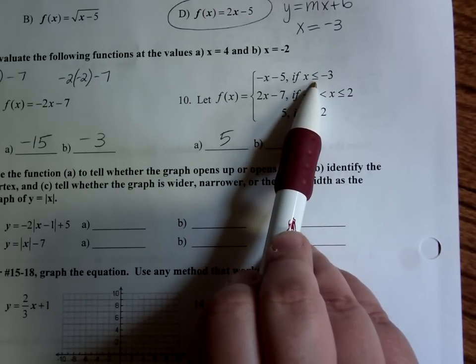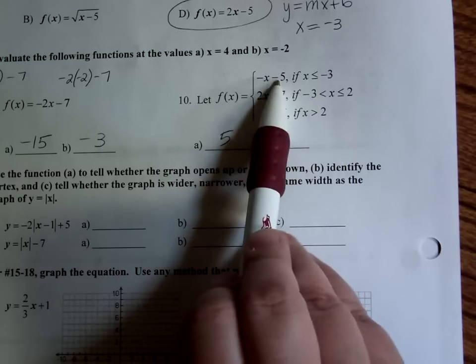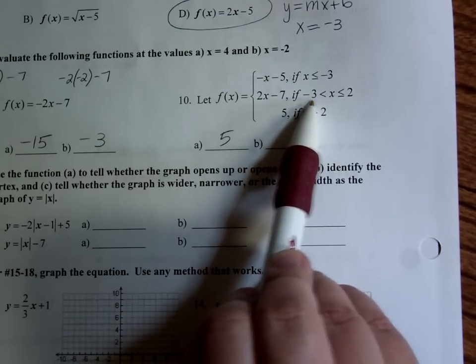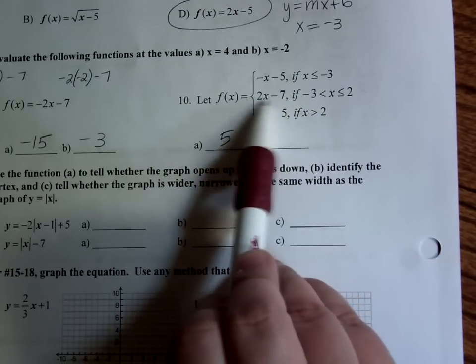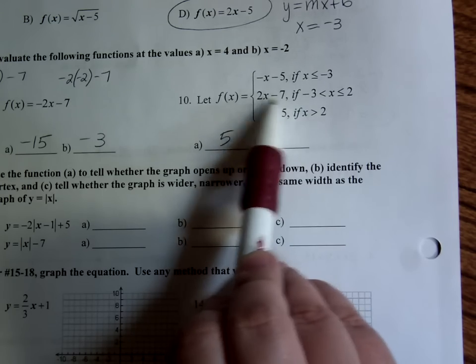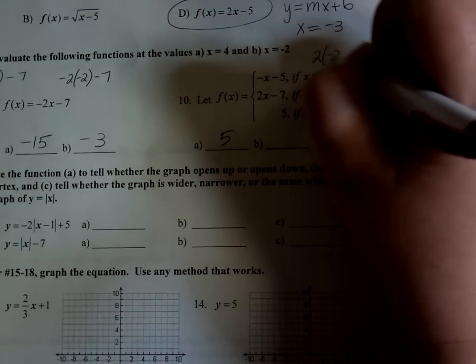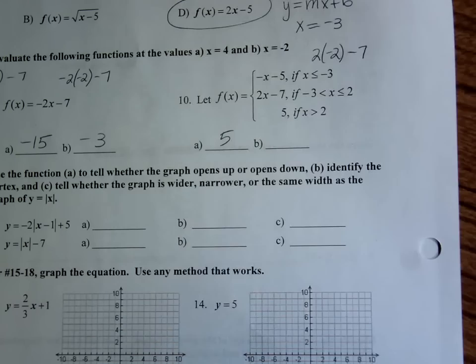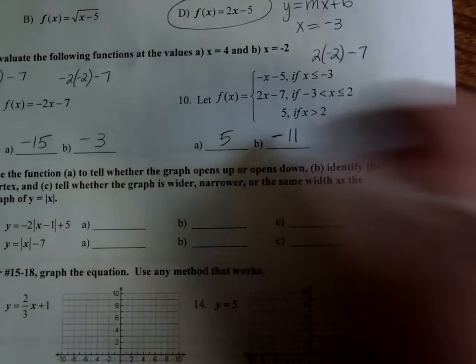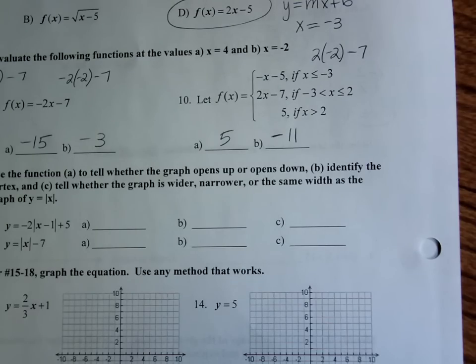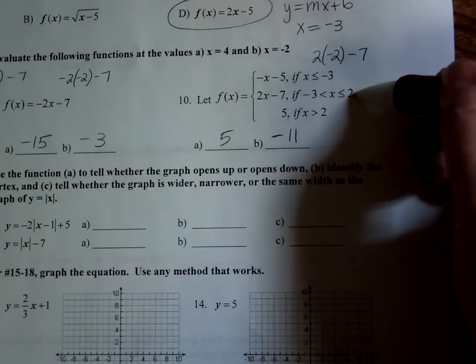Again, it's not less than -3 or equal to -3, so it doesn't fit this one right here. It is between -3 and +2, so it goes with this part right here. So I will plug into 2x minus 7. So I get 2 times -2 minus 7. That's -4 minus 7, which is -11. So make sure to only plug into the appropriate place when you're plugging into a piecewise function. You'll only plug into one of these equations.